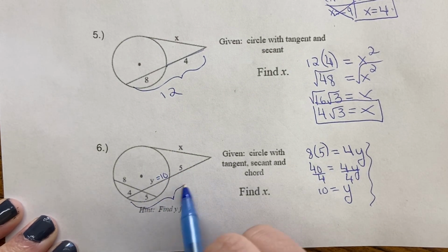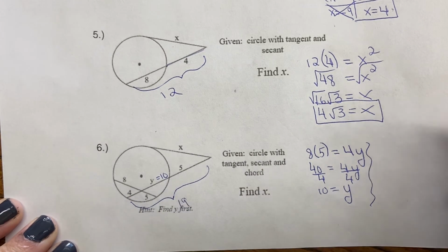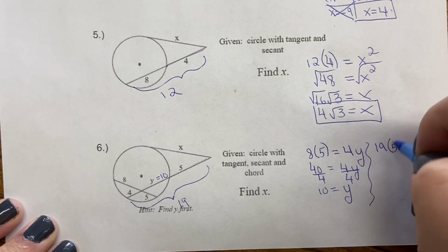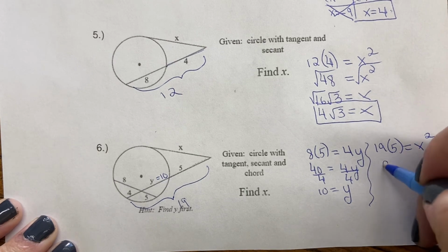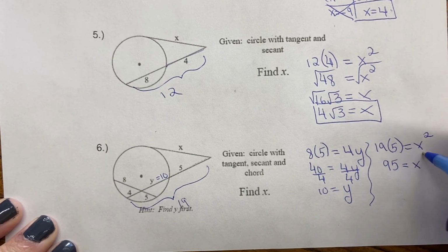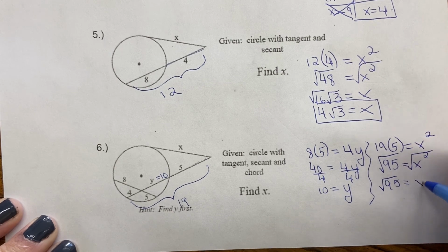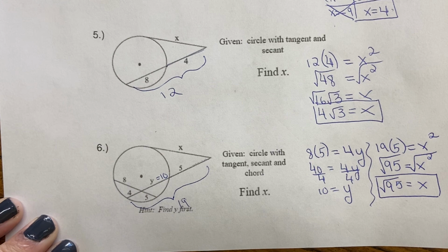So this whole secant is 4 plus 10 plus 5, or 19. So it's the whole thing times the exterior part, 5, would equal the tangent squared. So 19 times 5 is 95, and we would just square root that. And that can't be broken down, so we would just say that is my answer for x. It's just the square root of 95.